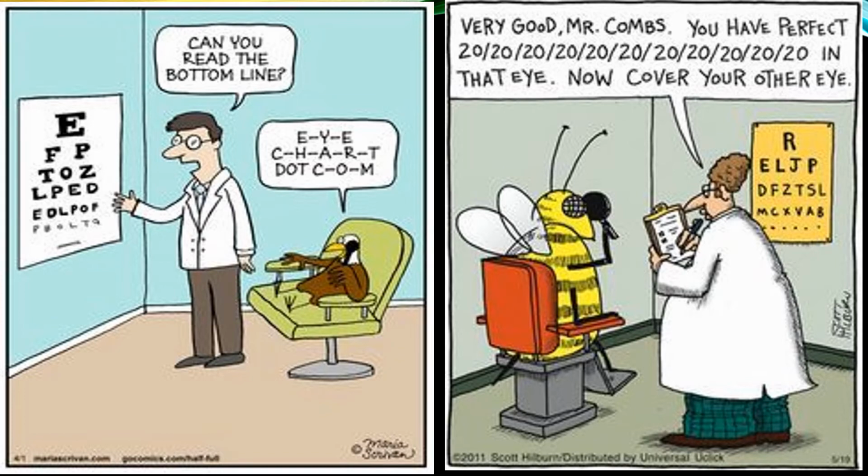Wow, that's good eyesight. Insects have what are called compound eyes. They can have as many as 40,000 units in one eye, and some insects might have 4 or 5 different eyes. So here's the insect that's at the optometrist. Very good. You have perfect 20, 20, 20, 20 in that eye. Now cover your other eye. Ha ha ha. Let's go on now.